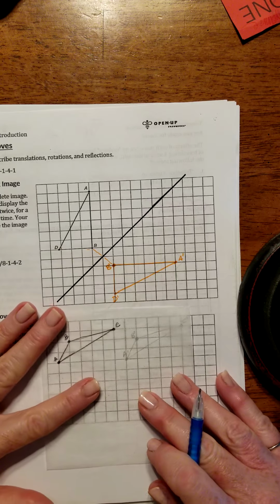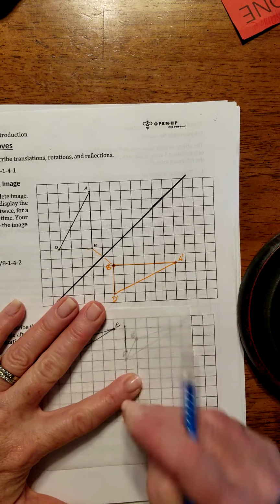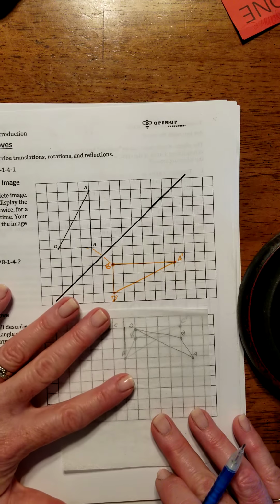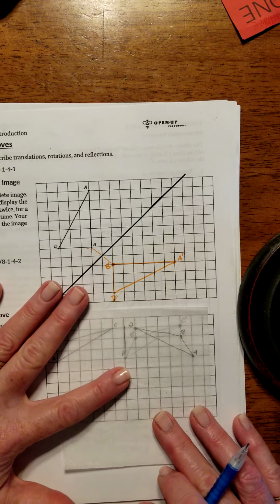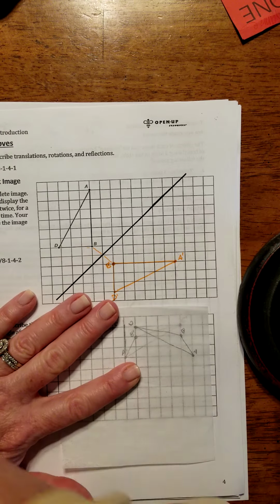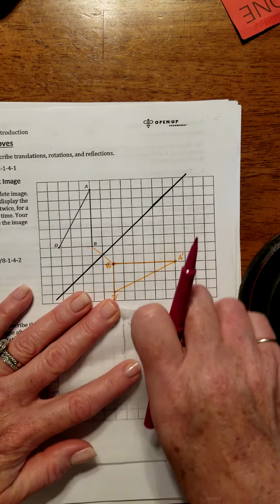And I'm going to also put it on my tracing paper. So now I'm going to flip this over. I need my line of reflection to go right back to the line of reflection again. And I'm going to use a different color this time to help this stand out.